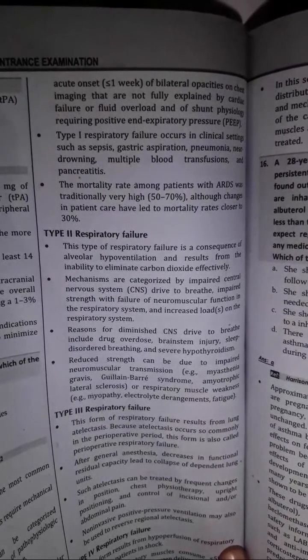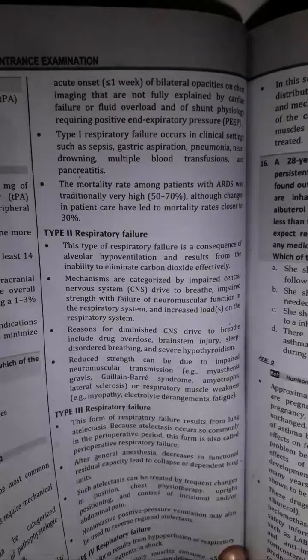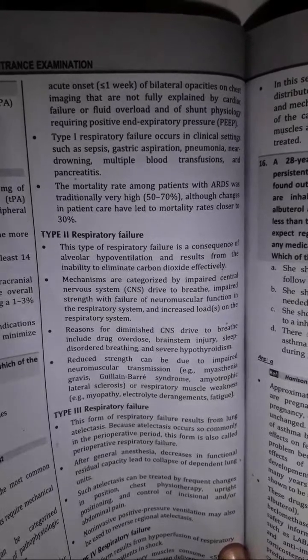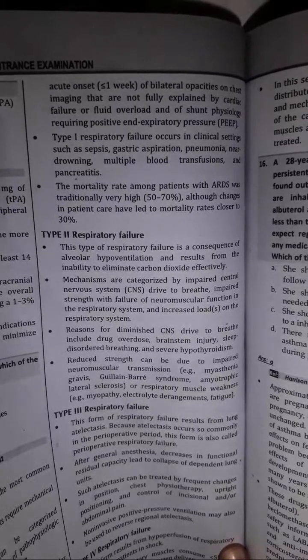ARDS is defined by acute onset, less than or equal to 1 week, bilateral opacities on chest imaging that are not fully explained by cardiac failure or fluid overload, and shunt physiology requiring positive end-expiratory pressure, PEEP.